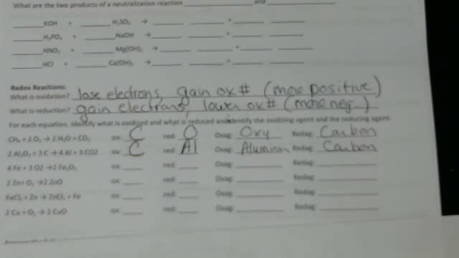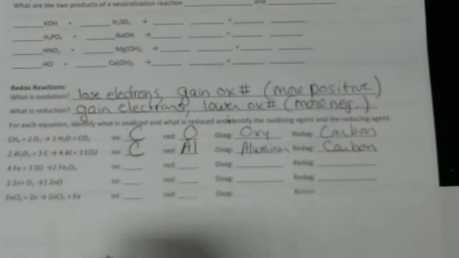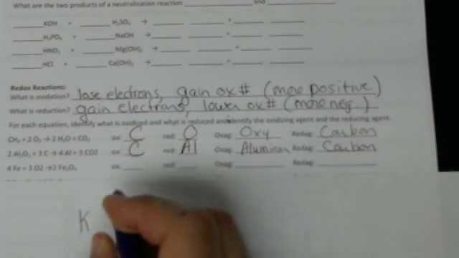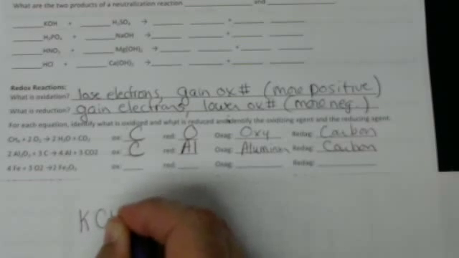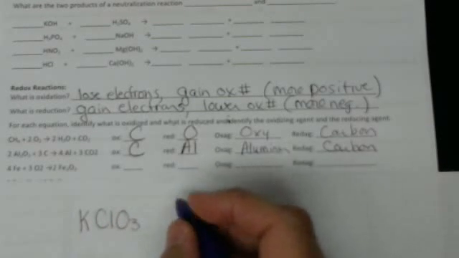So we need something where our polyatomic ion breaks up. We need a decomposition reaction, or something else like that, where we take a polyatomic ion and break it into pieces. So I'm looking for one. How about, here's a good one. KClO3.